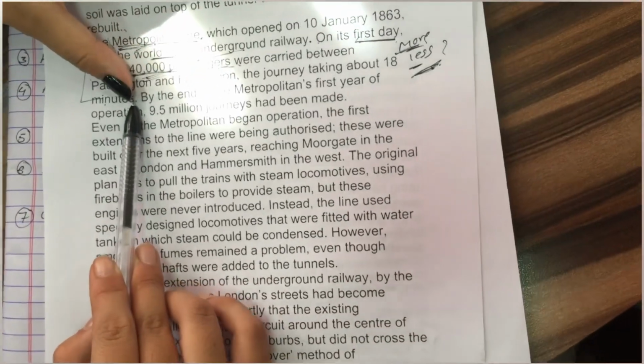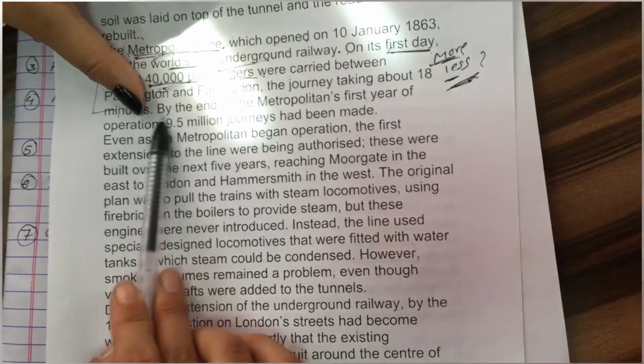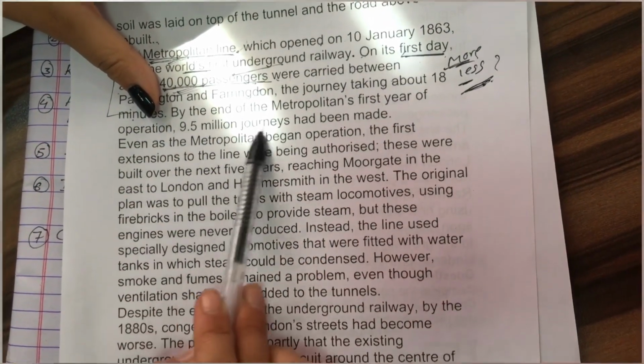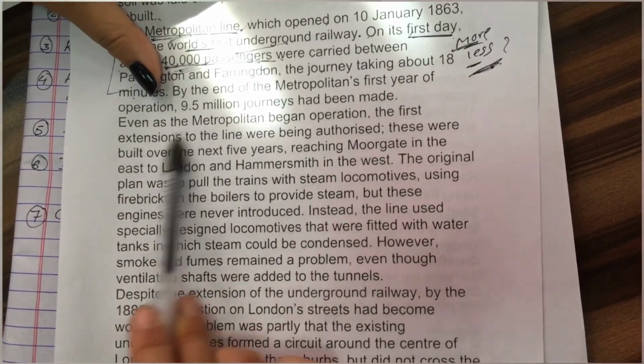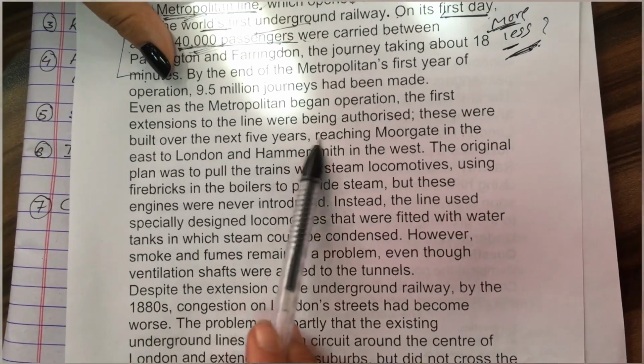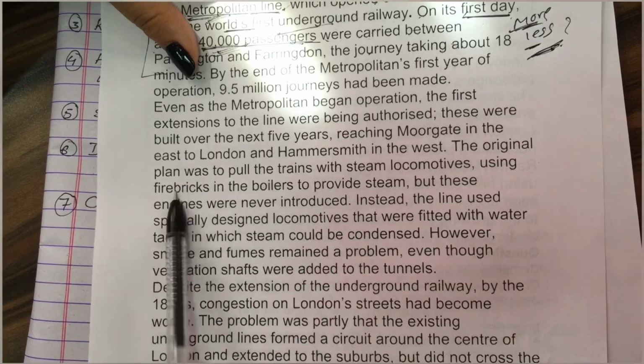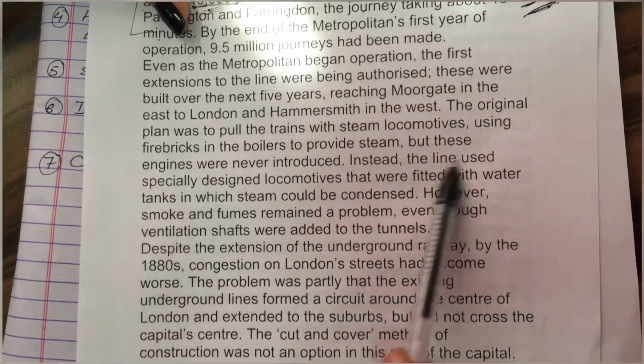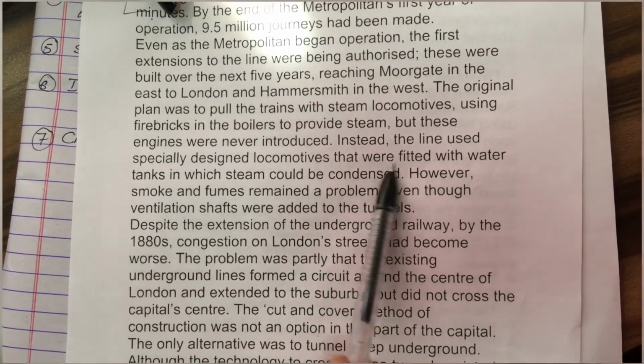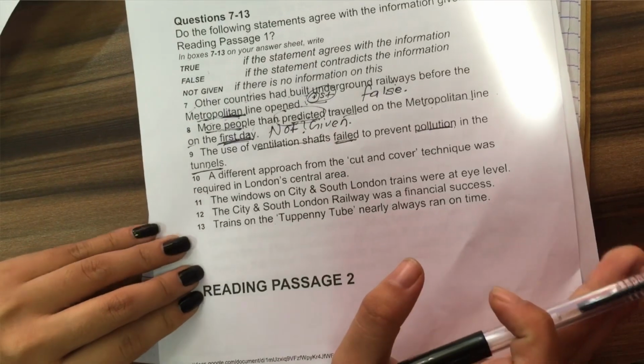Okay, we were here. Now we'll have to study from after this word itself. Ventilation shafts. Don't worry, the keywords might be here. Well, sorry for the disturbance.